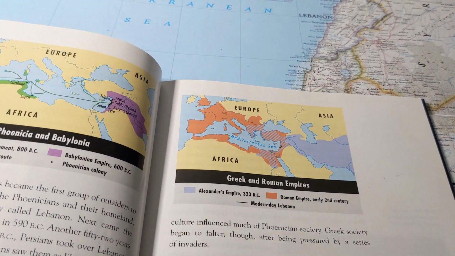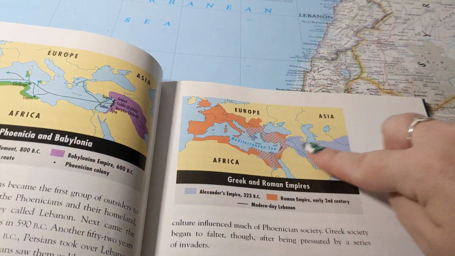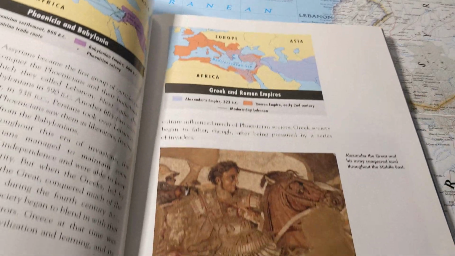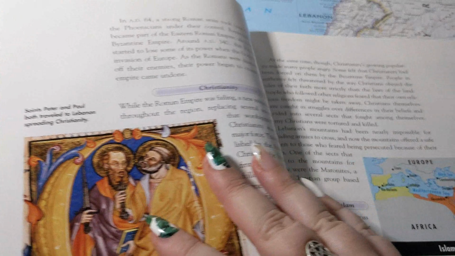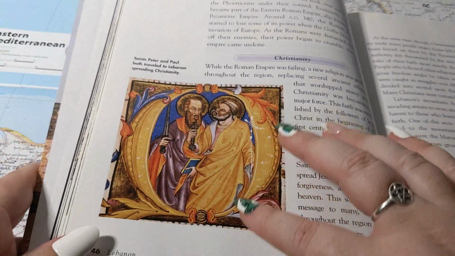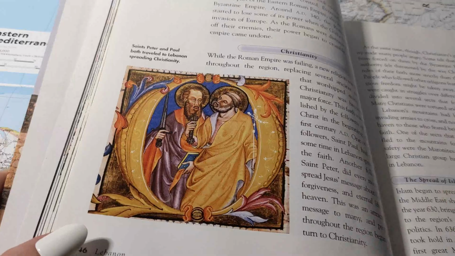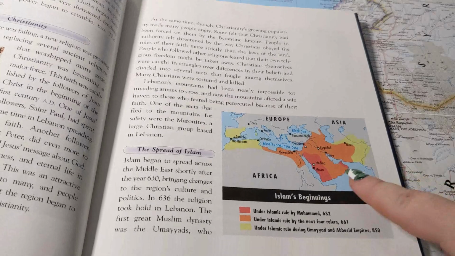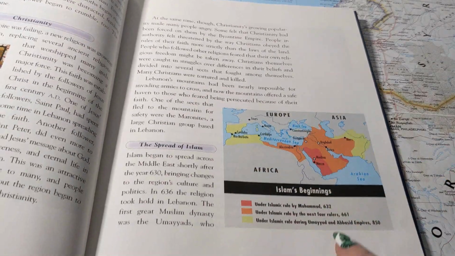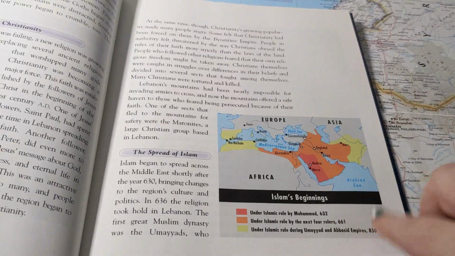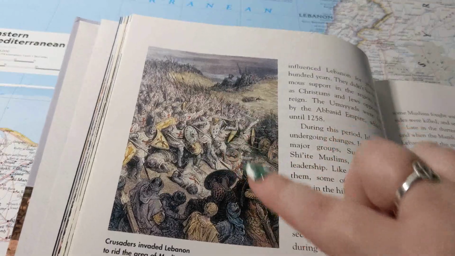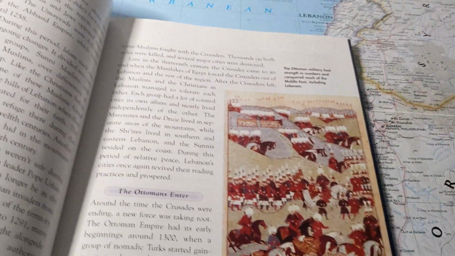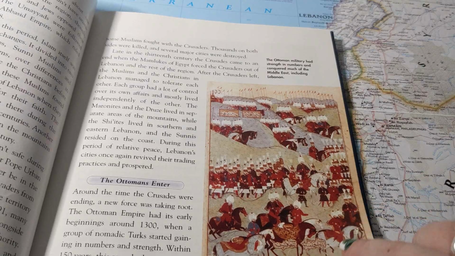Greek and Roman empires. You can see Alexander's empire and the Roman Empire. There's Alexander right there. We've got St. Peter and Paul, who traveled to Lebanon to preach Christianity back when it was like a brand new religion. And how Islam expanded after 632. Some Crusaders fighting the Muslims down here. Ottoman soldiers marching, or clopping on their horses too.